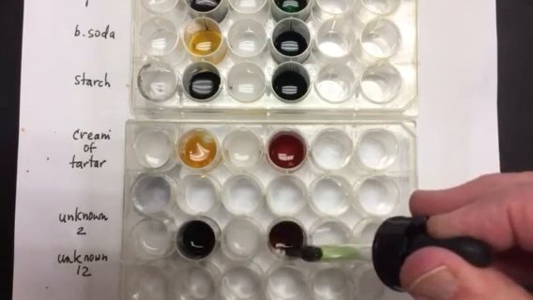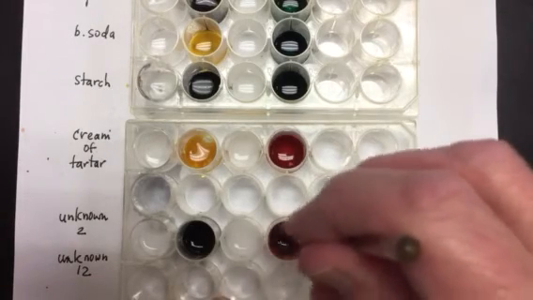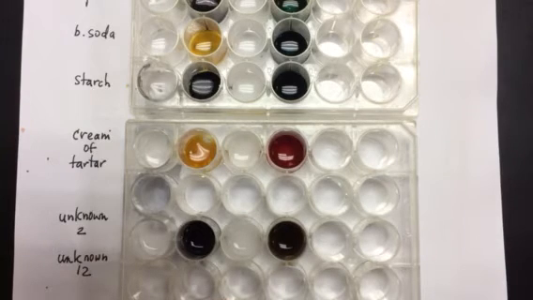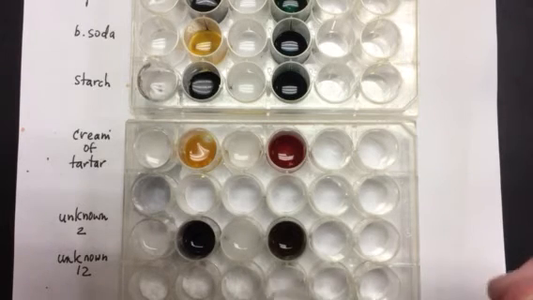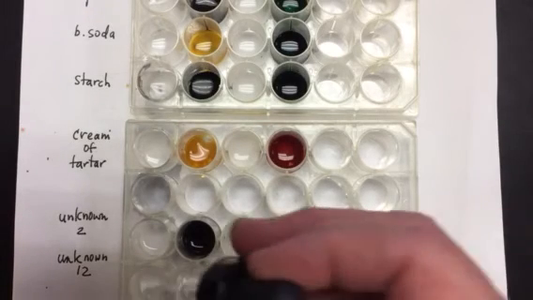And liquid 4, it looks like there was an immediate change in color. Let's see what happens over time. So there is the data for solid number 2. Let's move on to number 12. Let's add liquid 1.